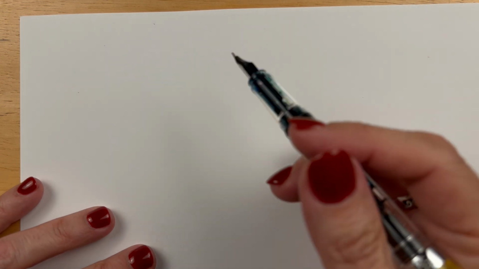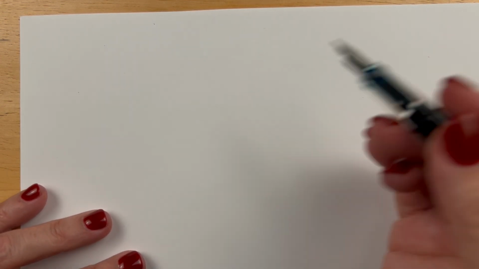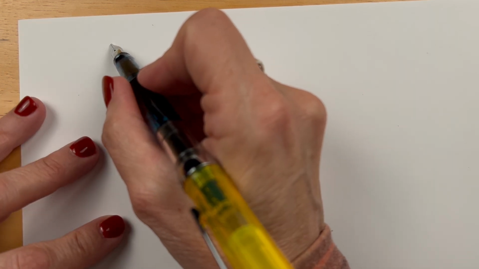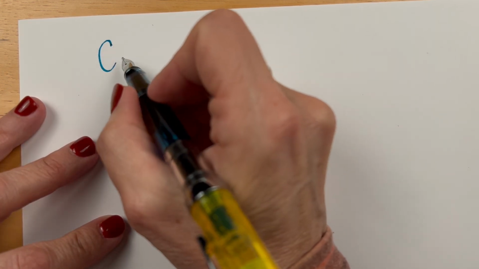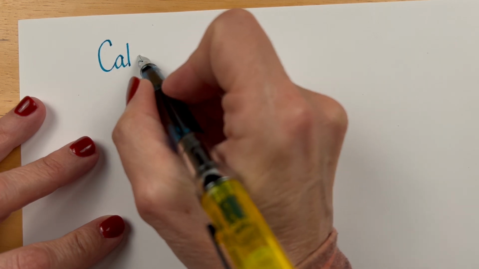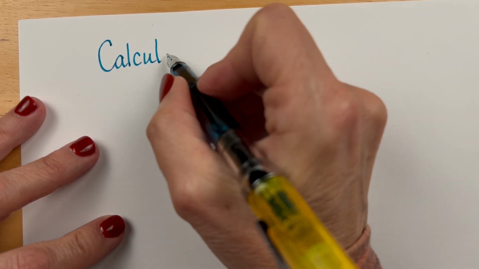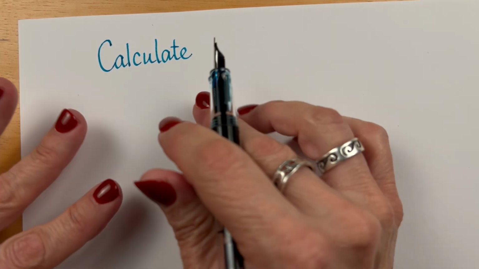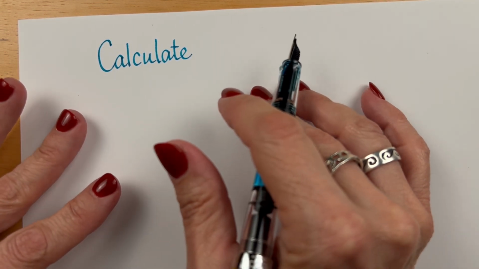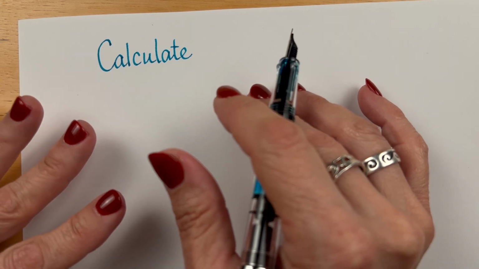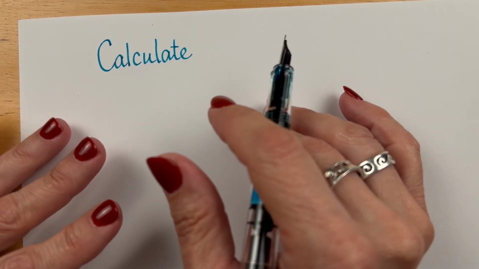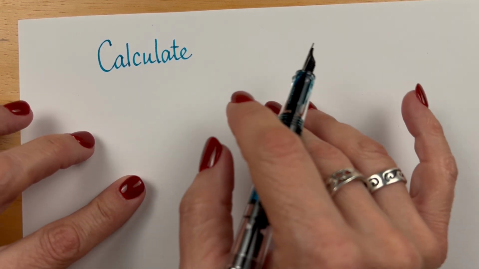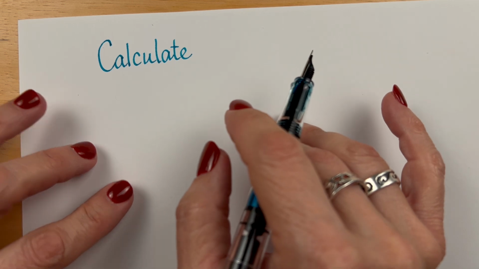Alright, let's look at this problem here. Let's calculate. This will be an example of calculating a Kb value for a base where we don't know the Kb value, but we do know it for its conjugate acid.